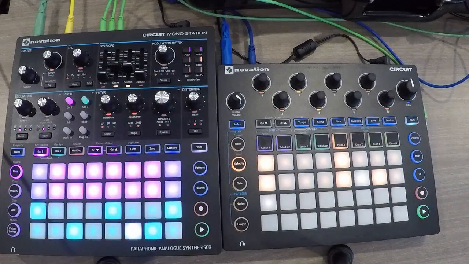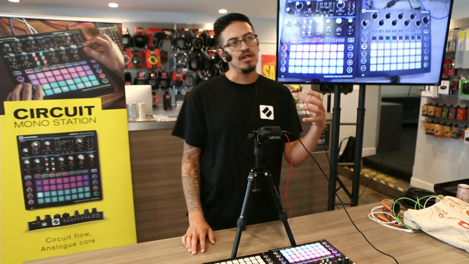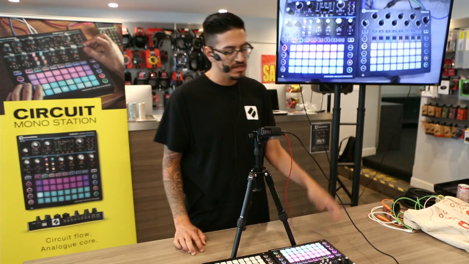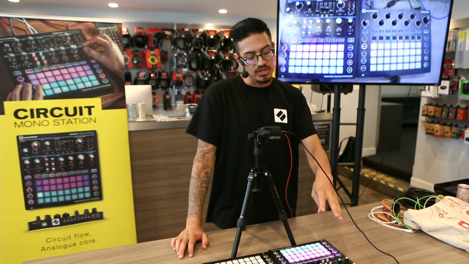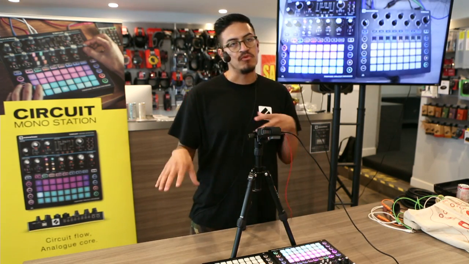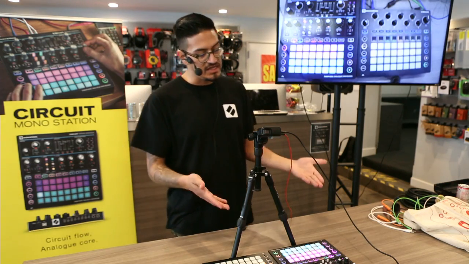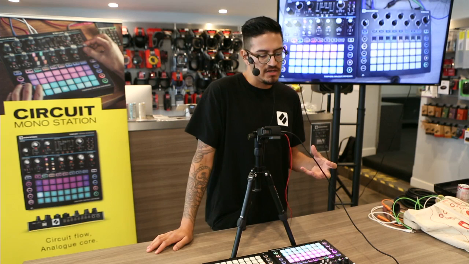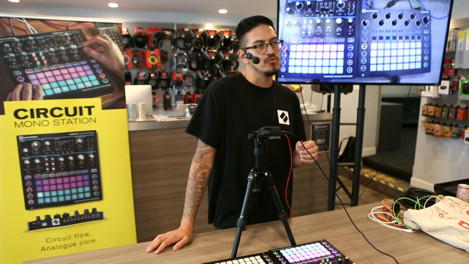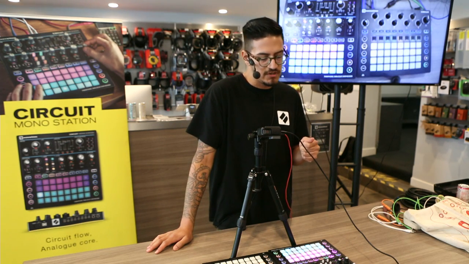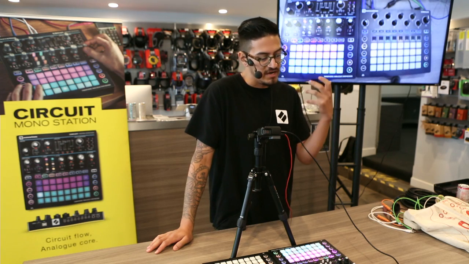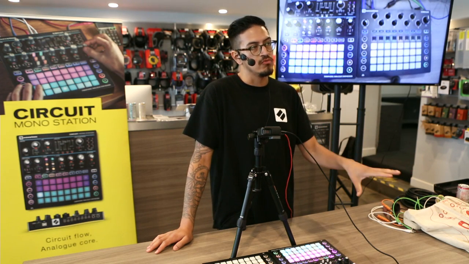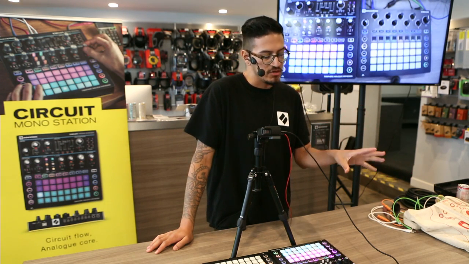I don't know, it's just a fun, like, I'll use it for solid bass lines or solid lead lines. And sure, you can get really weird with a lot of the separate sequencing of the separate oscillator doing its own thing. Like in this track here, you could possibly do something like that, but you'll find a lot of really good sweet spots on the Circuit Mono Station that's really fun to use. And then just the fact that it's doing its own thing and you don't really have to worry about it is another great feature to have.